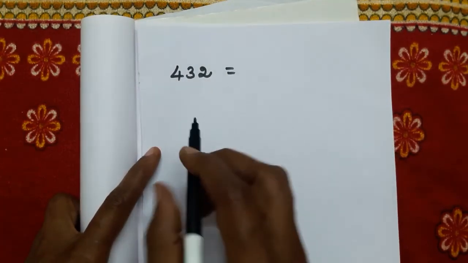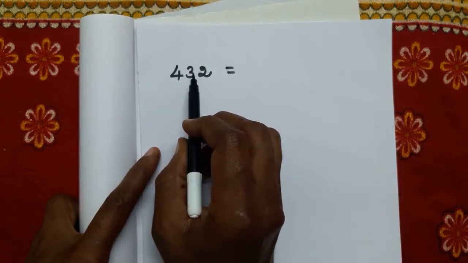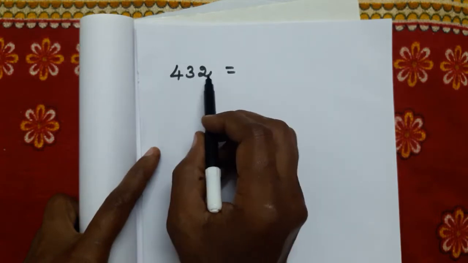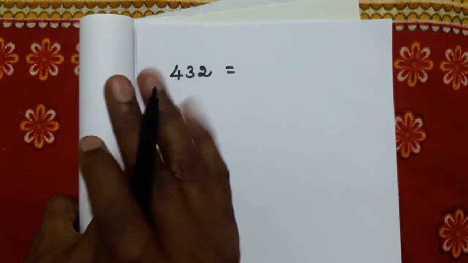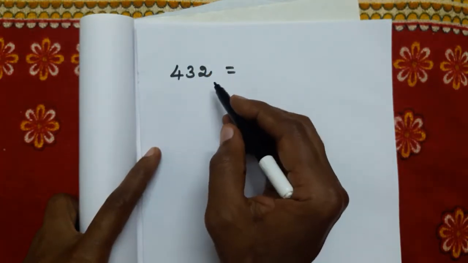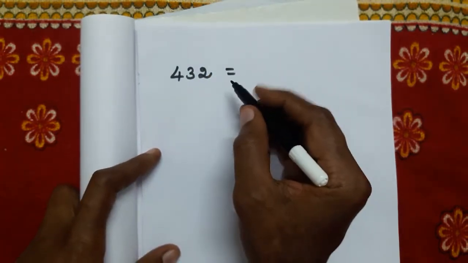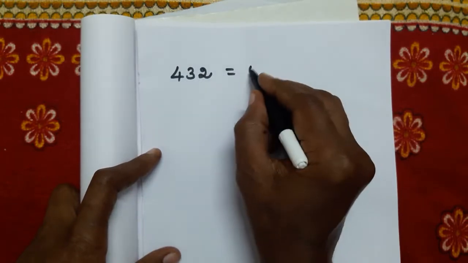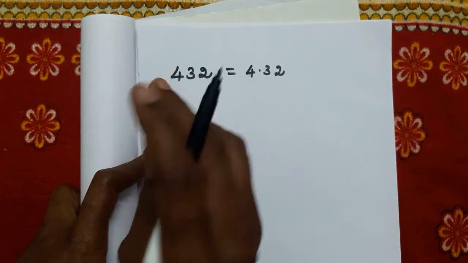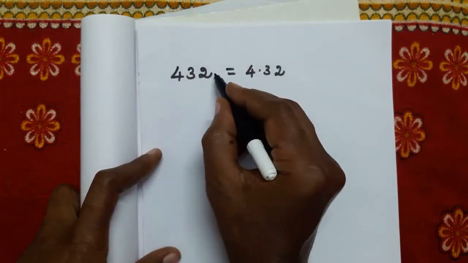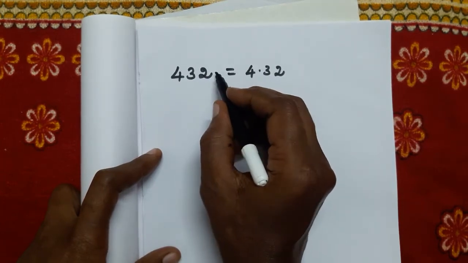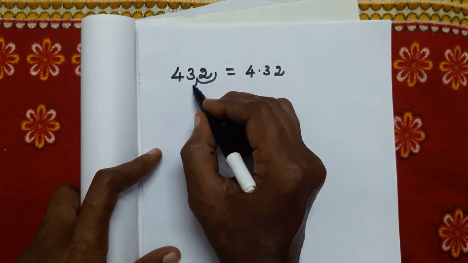First, before the decimal point, only one digit should be there. Like that we have to write this number. That means we can write this as 4.32. Before the decimal point, only one digit should be there. How many places did we move the decimal point? Here the decimal point is there. We moved 1, 2.